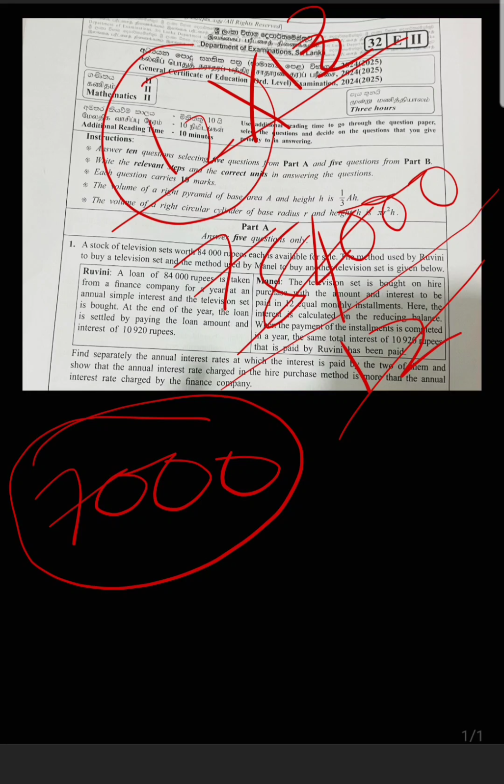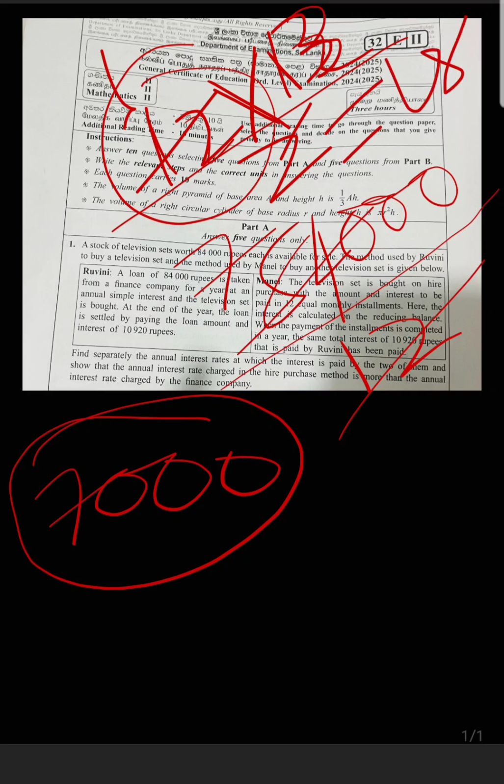The method to calculate the month units is 12 into 13, the next number, divided by 2. It will give you 78. So 78 is the month units. As you know, month units are the most important things in the calculation of the reducing balance method.